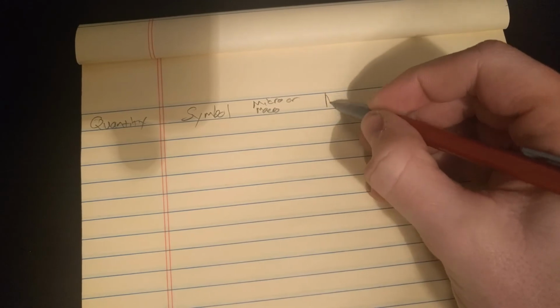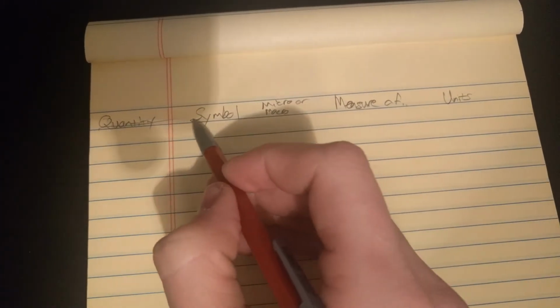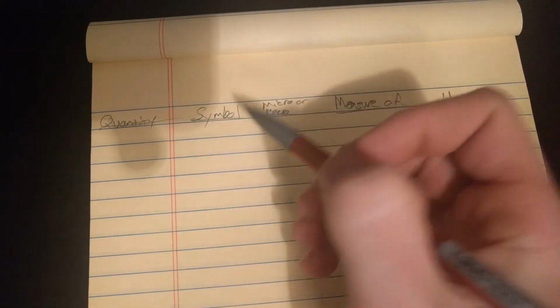Is it microscopic or macroscopic? What is it a measure of, and what are the units of it? I think units are really helpful. You can figure a lot of things out if you know the units, because the units always have to work out and make sense.